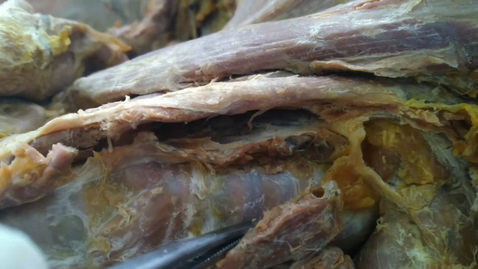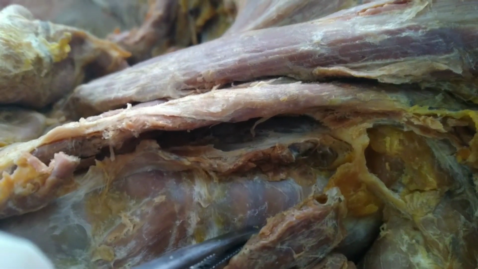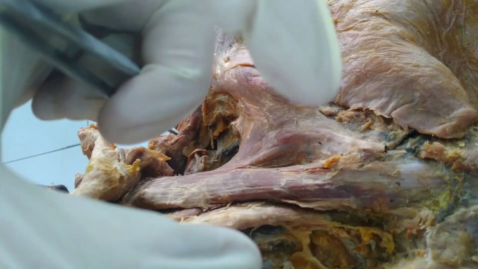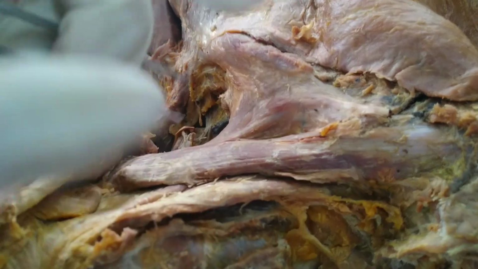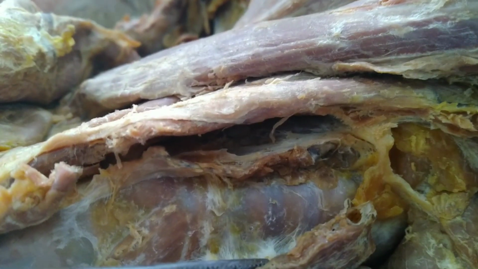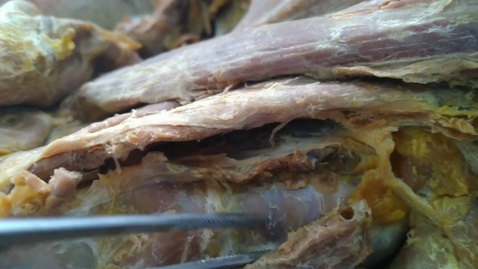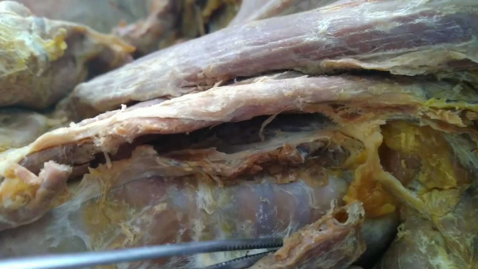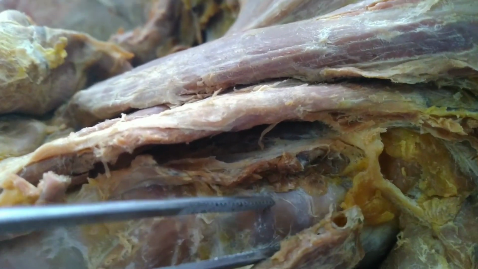Posteriorly, the rings do not meet. There's a defect posteriorly. Why? Because there should be room for the dilation or the expansion of the esophagus.